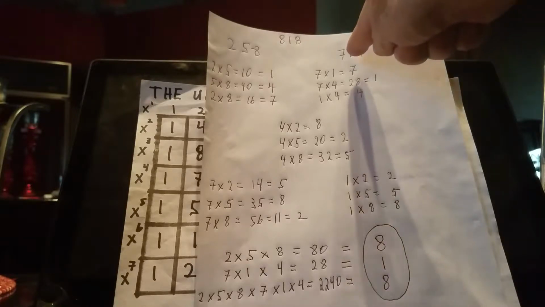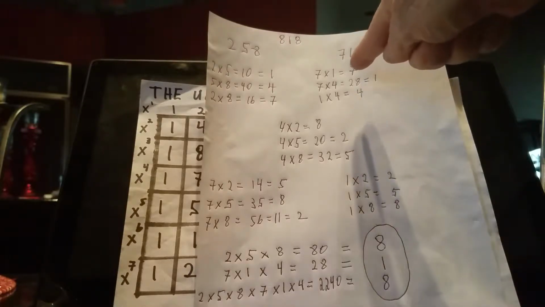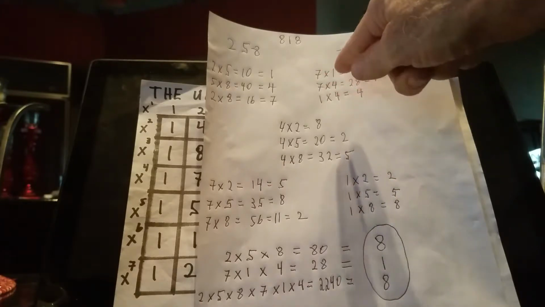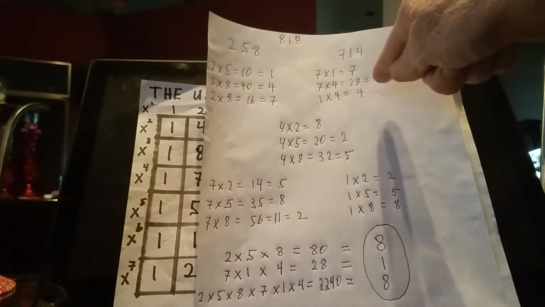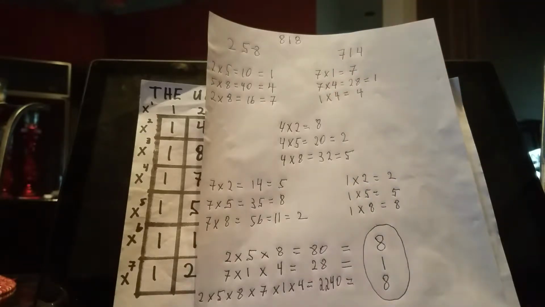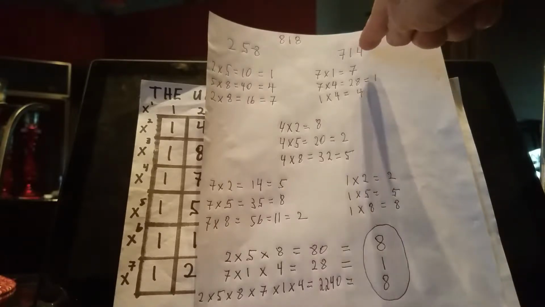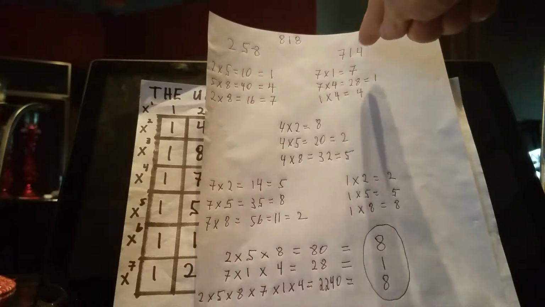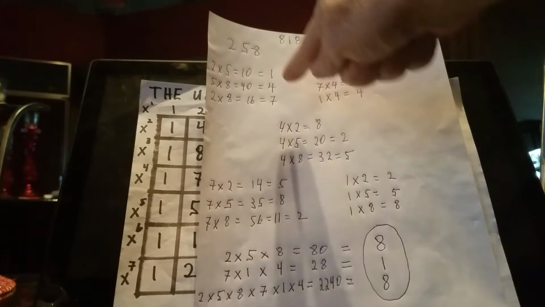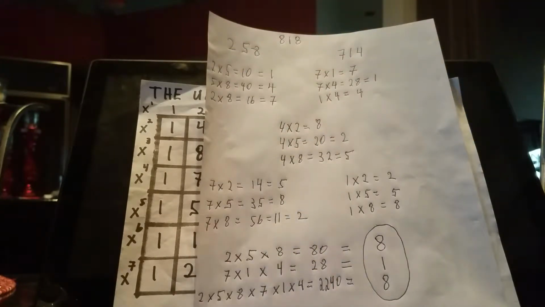Now, if I take 714 and multiply it by 714, it's 7 times 1 is 7, 7 times 4 is 28, which is a 1, and 1 times 4 is a 4. So 714 turning into 714. Now, let's take the 4, the 1, and the 7 separately. Let's take the 4 first: 4 times 2, 4 times 5, 4 times 8. 4 times 2 is 8, 4 times 5 is 20 is 2, 4 times 8 is 32 is 5. So the 4 portion of the 714 code just turned into 285 or 825. It doesn't make any difference.